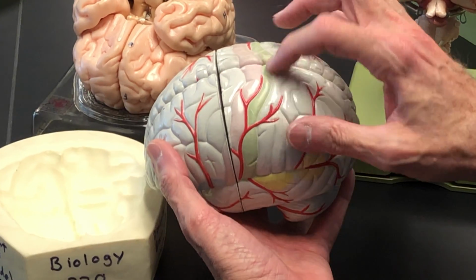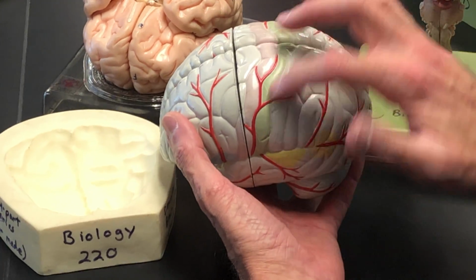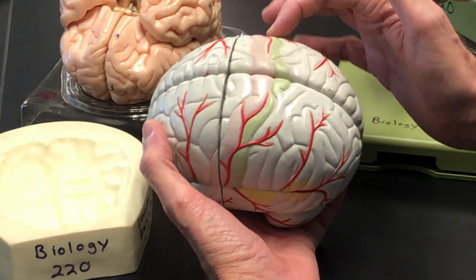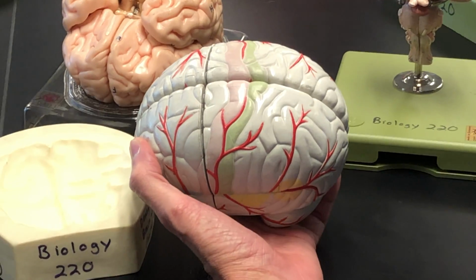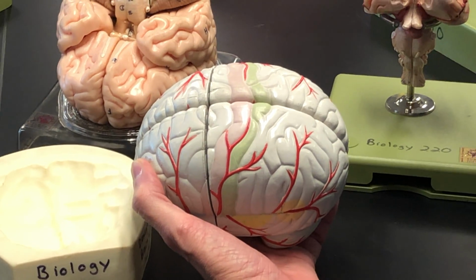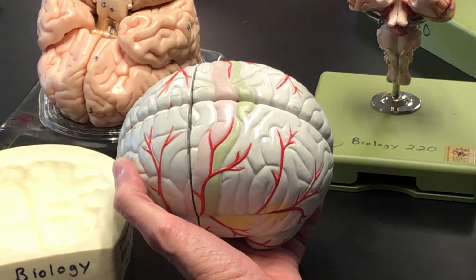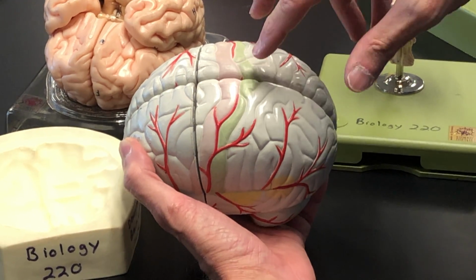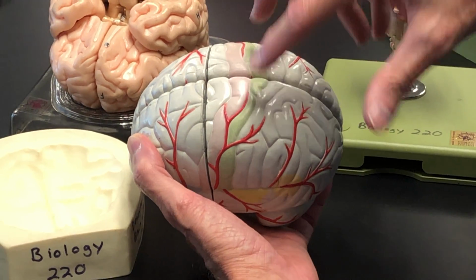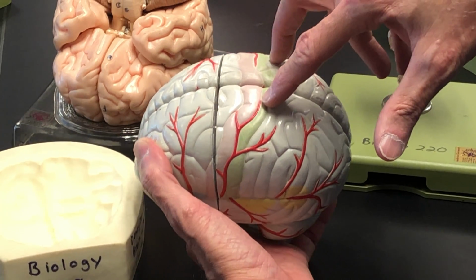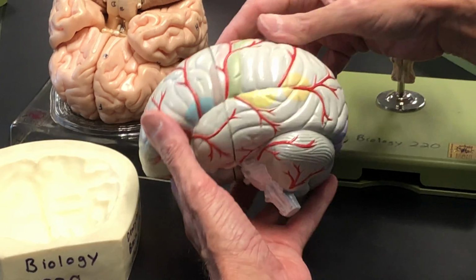And behind it, the postcentral gyrus, which is part of the parietal lobe, we've got the primary somatic sensory cortex, which receives all of the sensory pathways involved with variations on touch. Touch, pressure, vibration, proprioception, they all come in to the cortex of the left and right postcentral gyrus, which is called the primary somatic sensory cortex.